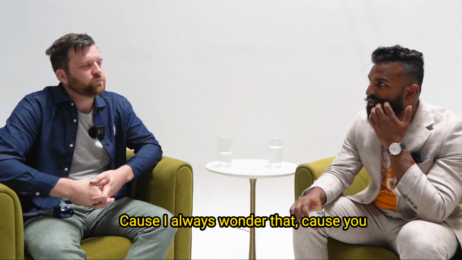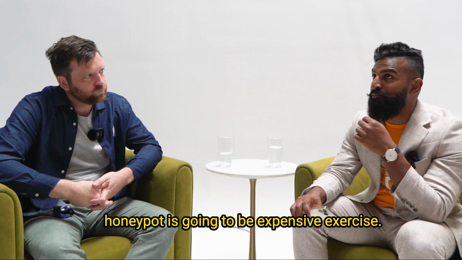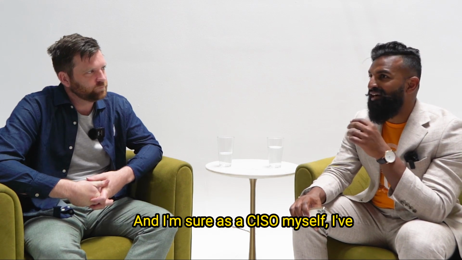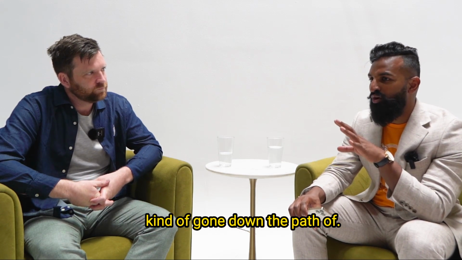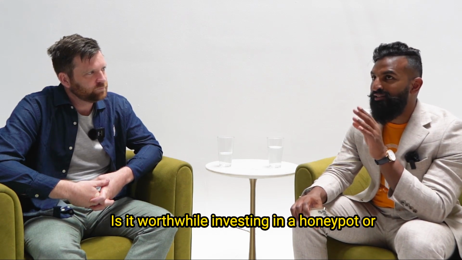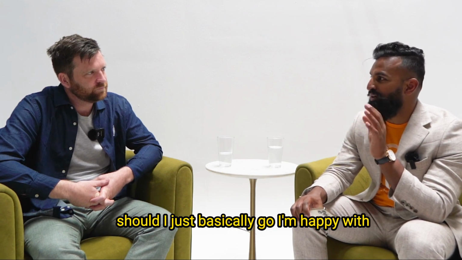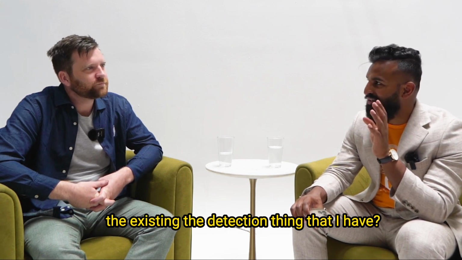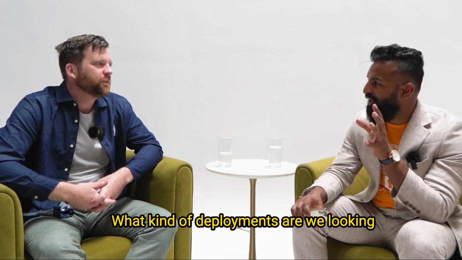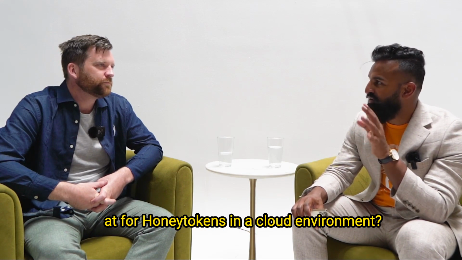Because I almost wonder that, because a lot of people think that a honeypot is going to be an expensive exercise. And I'm sure as a CISO myself, I've gone down the path of, is it worthwhile investing in a honeypot, or should I just say I'm happy with the detection that I have? What kind of deployments are we looking at for Honeytokens in a cloud environment?